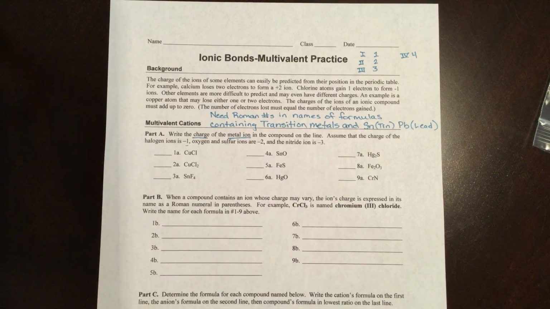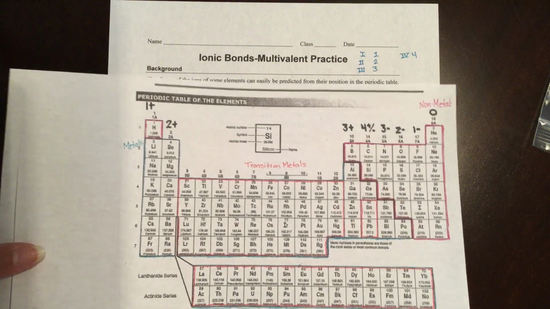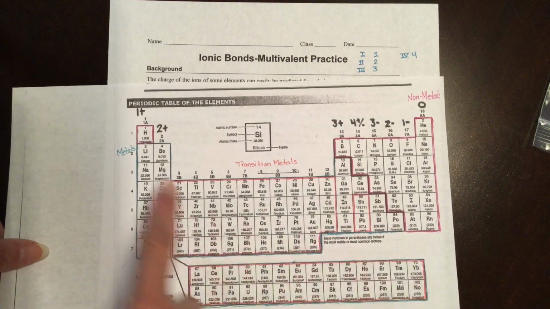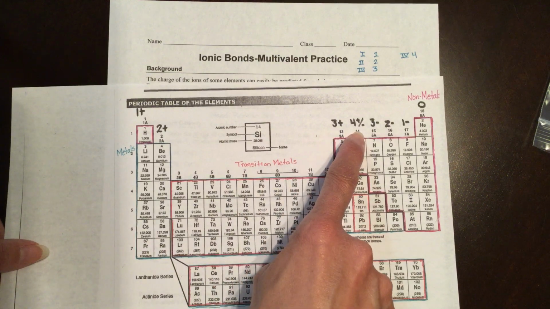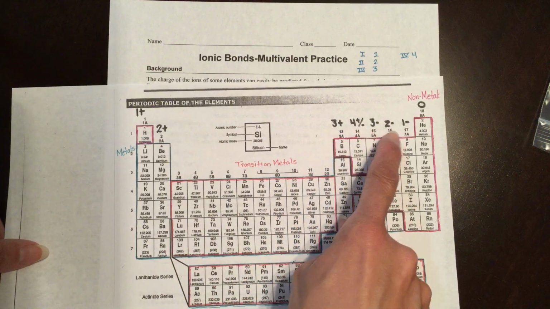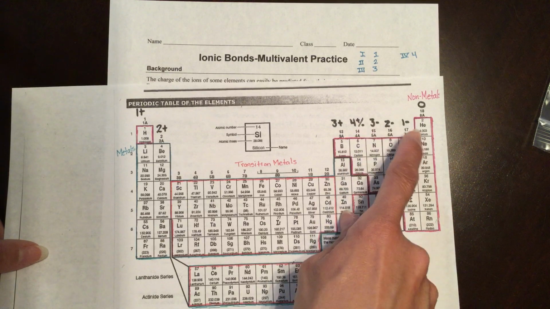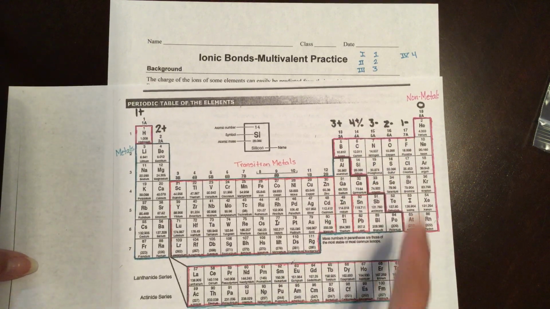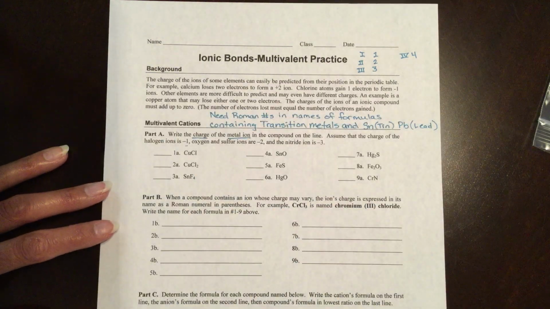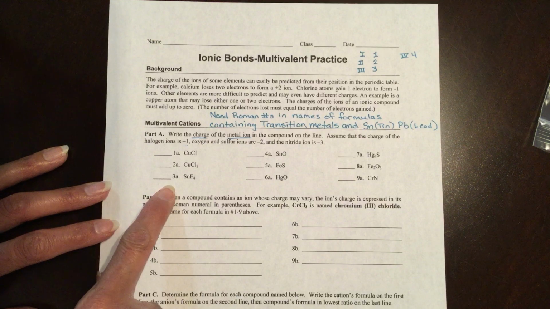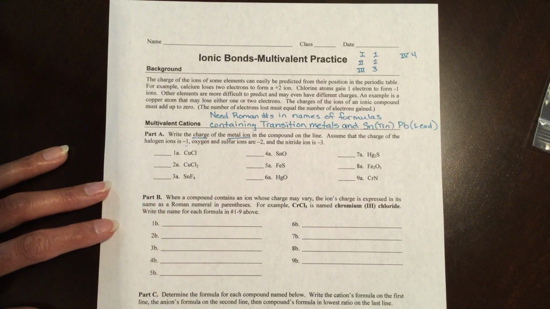Where the heck did they get these numbers from? Well, it is from the periodic table that we filled in yesterday, or in the other video. The +1, +2, +3, +4 or minus, -3, -2, and -1. These are your oxidation numbers. Okay, that's where they got it from. They're just giving it to you ahead of time so that you can fill this out easier.